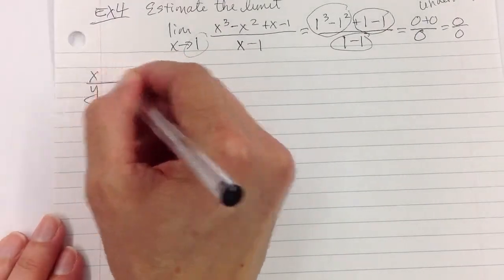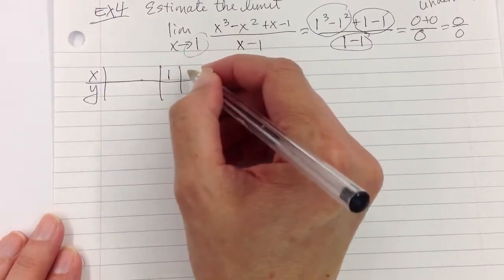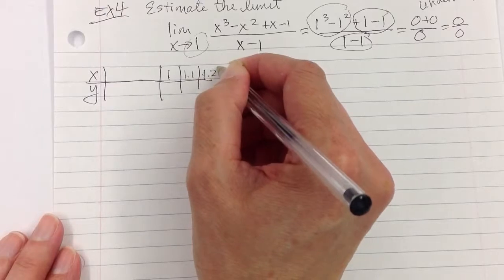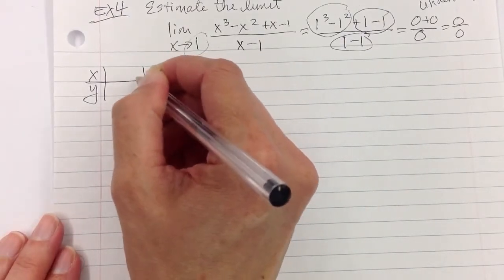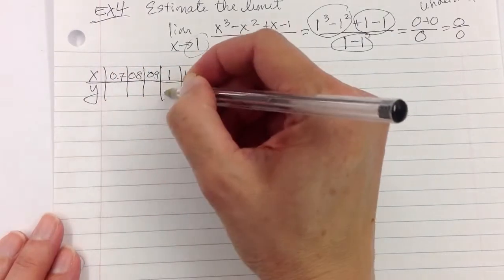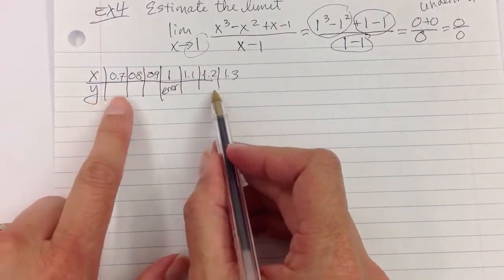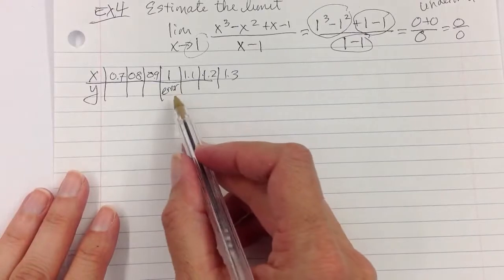So we're going to look at the table, and we want to go to 1, and we want to see what's happening around 1. What's happening at like 1.1, at 1.2, at 1.3? What's happening at 0.9, at 0.8, at 0.7? Okay, we know we're going to get an error here, but hopefully they're going to be numbers that it's approaching, a number. We can tell what that limit is.